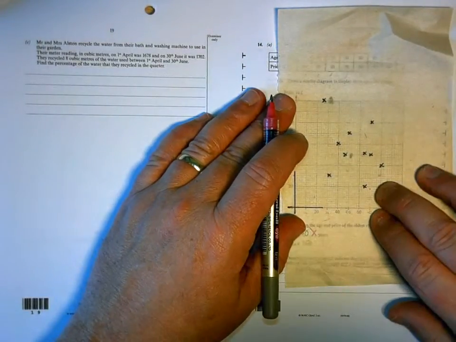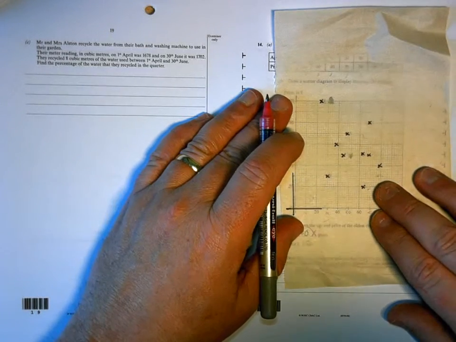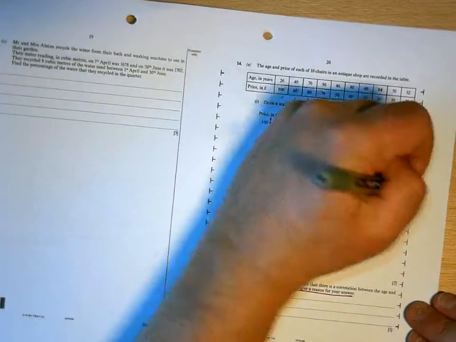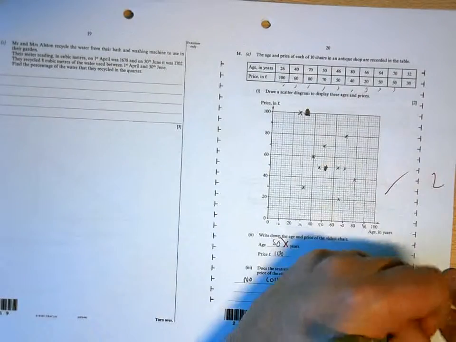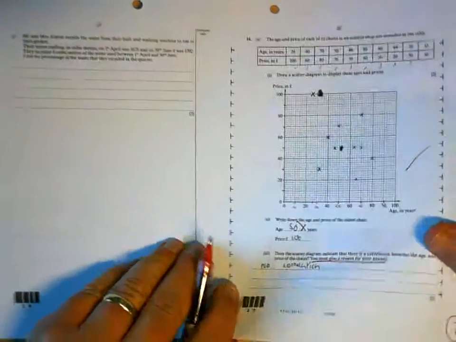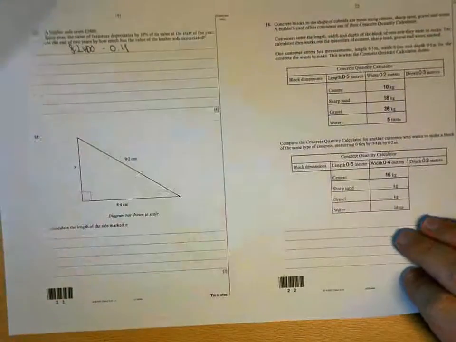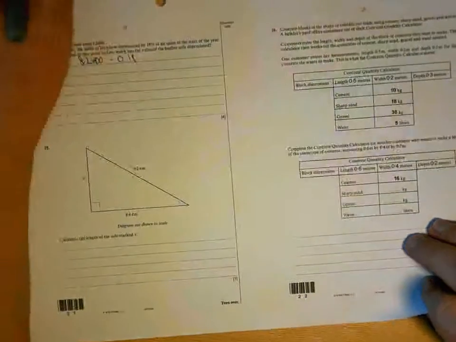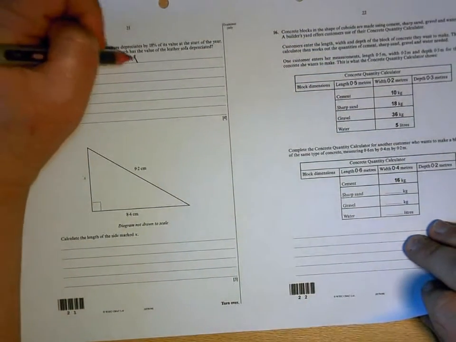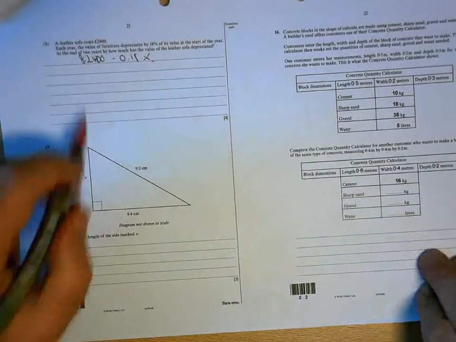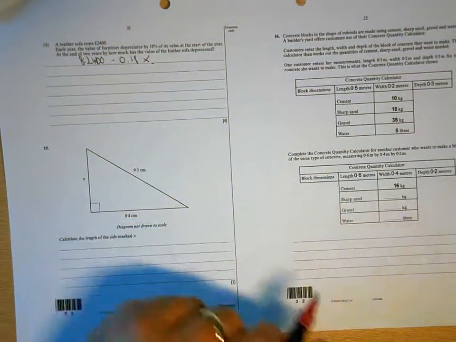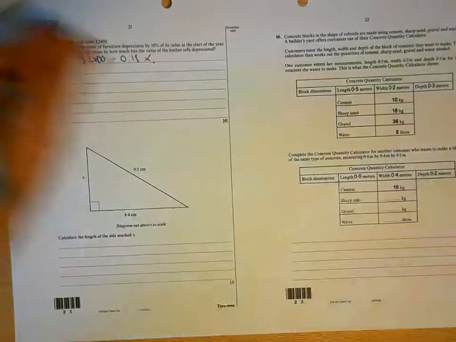Your points are in the right place, so 2 for that. That's not right. So again, with these last questions, have a look how I work through those on the video clip.